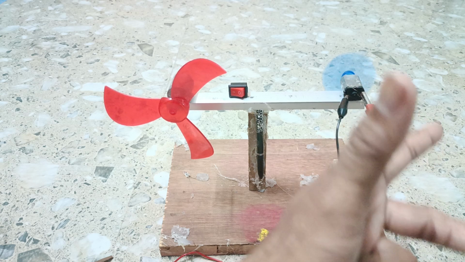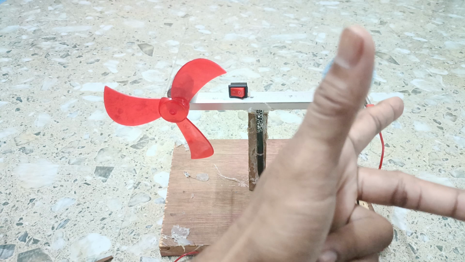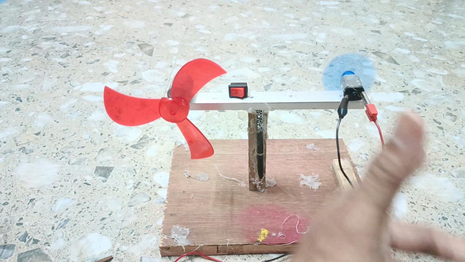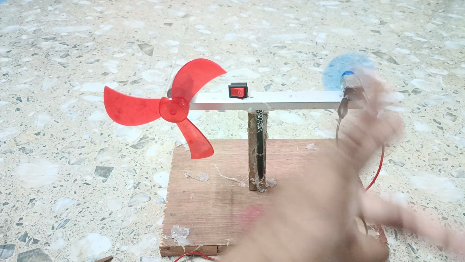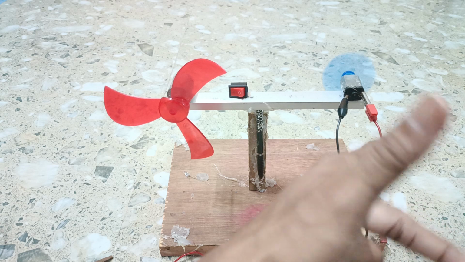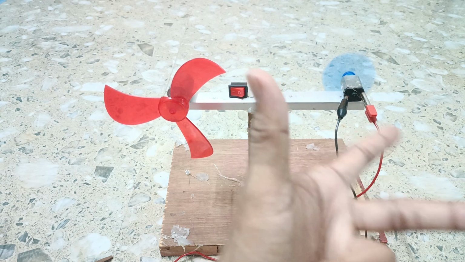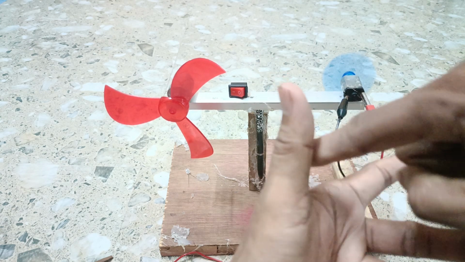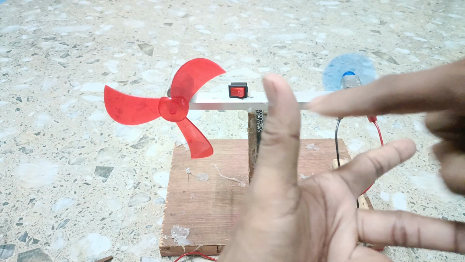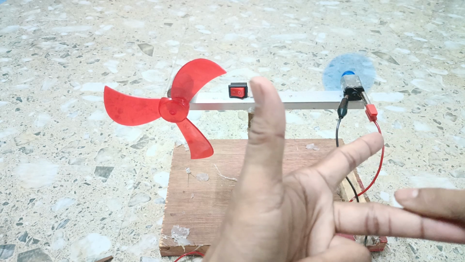Again I am explaining what a motor is. A motor is a device which converts electrical energy into mechanical energy, and a motor follows Fleming's left hand rule. You see, Fleming's left hand rule is this one. The three fingers are perpendicular to each other: the thumb, the forefinger, the middle finger.